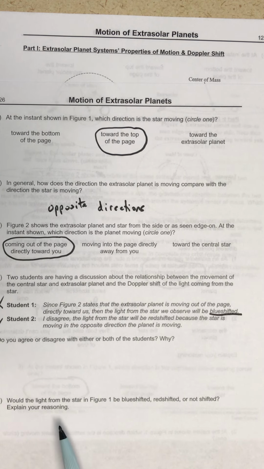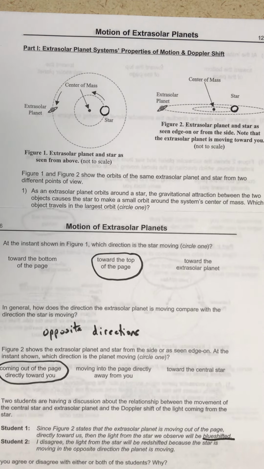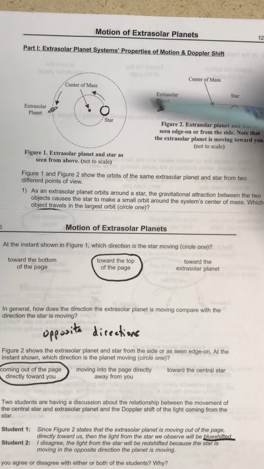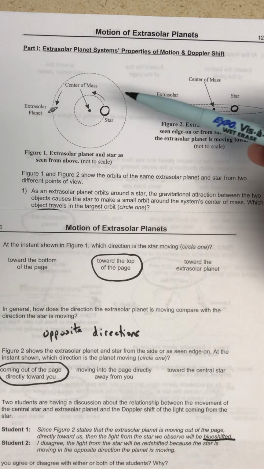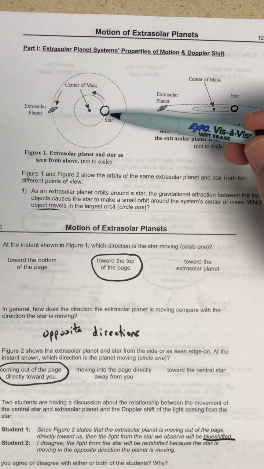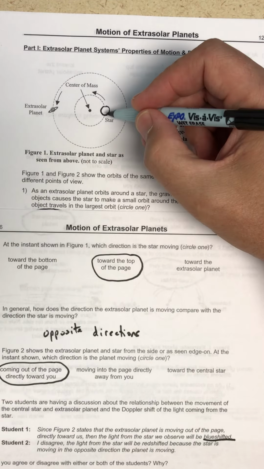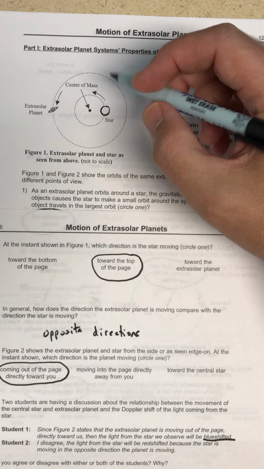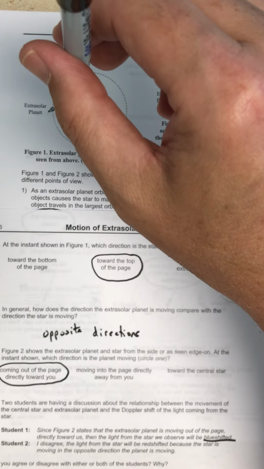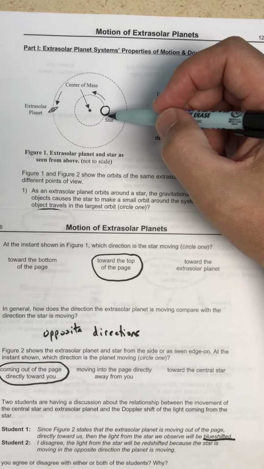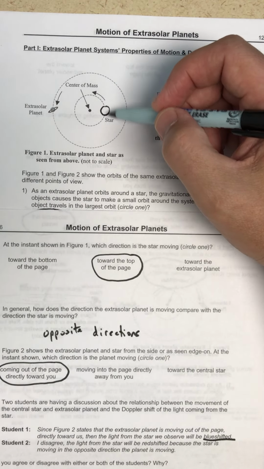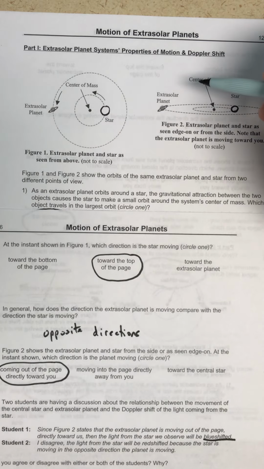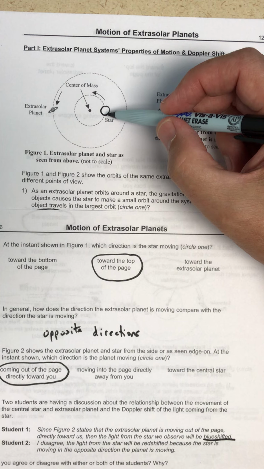All right. Would the light from the star in figure 1 be blue shifted, red shifted, or not shifted? Explain your reasoning. All right, so this is a subtle question, but it is important. One of the main reasons for this tutorial. The star, if I am seeing it viewed from above, all of the velocity for the star is always in the plane of the sky. I will never detect a Doppler shift from it.